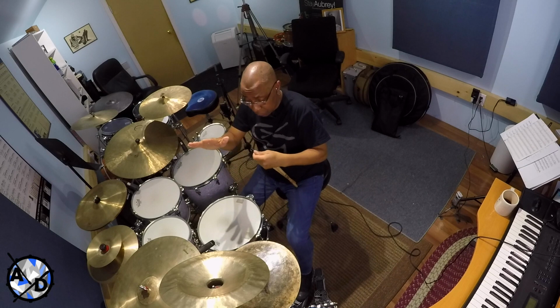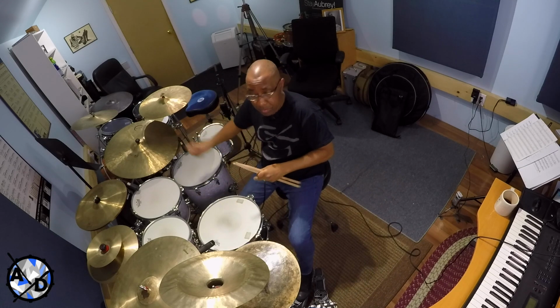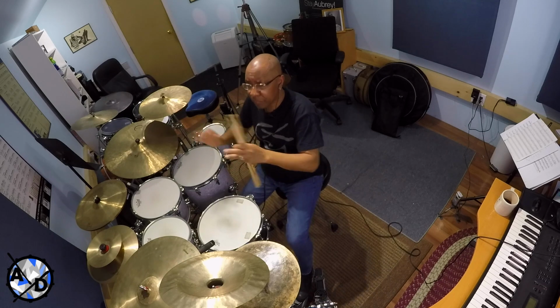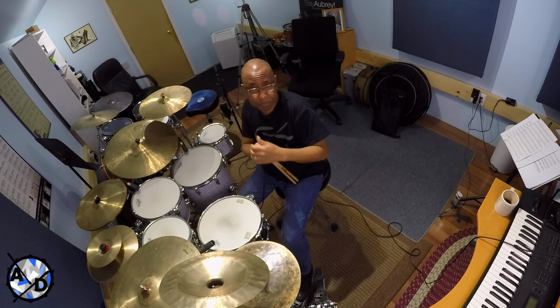So there you have it. 3 really, not simple, but quick ways that you can get yourself a little closer to being able to solo over an ostinato, at least this ostinato. Now, notice that I started on just the snare drum, then I went on to 2 sound sources, and then I kind of improvised as far as the sound source I'm going to use, but I used the written material.